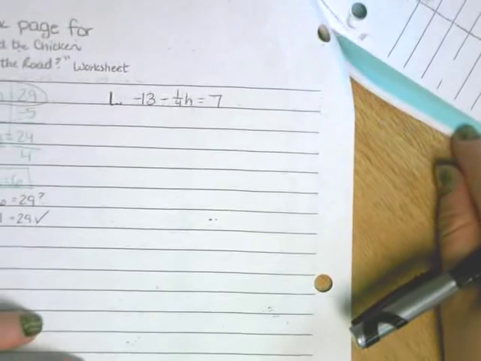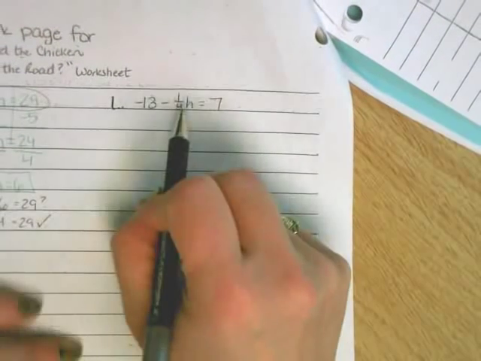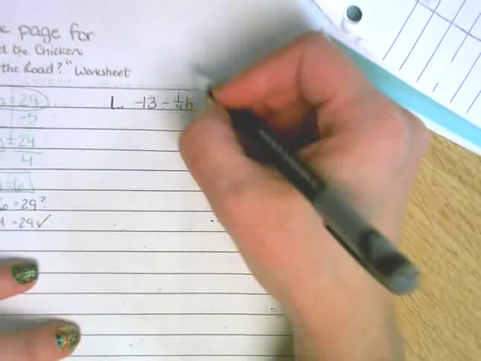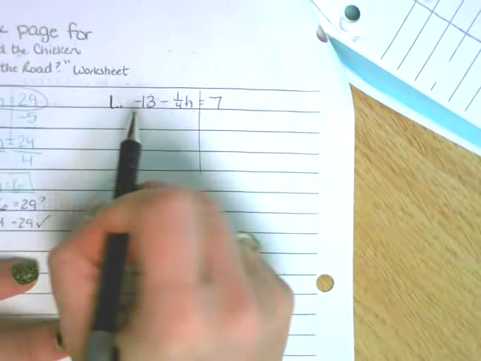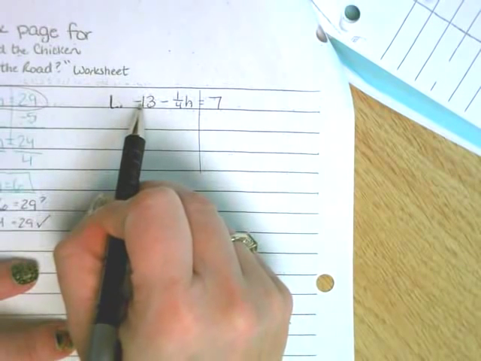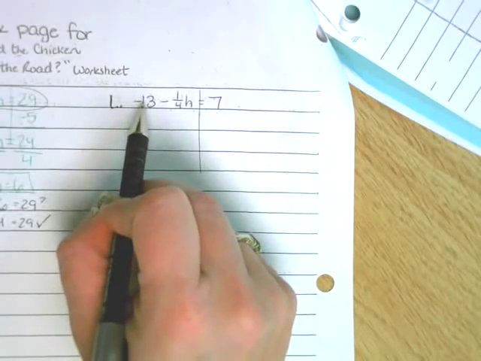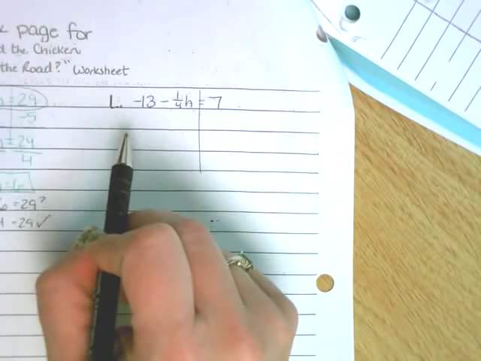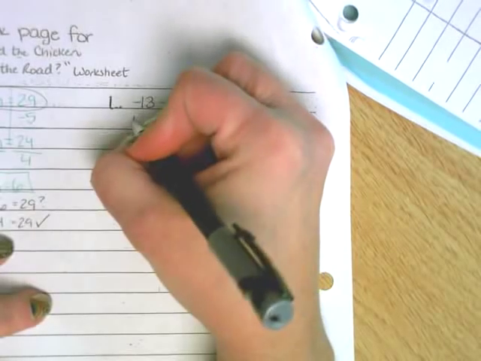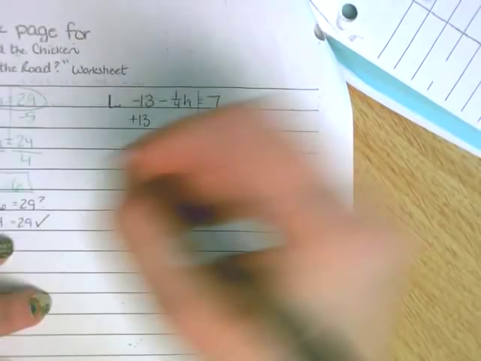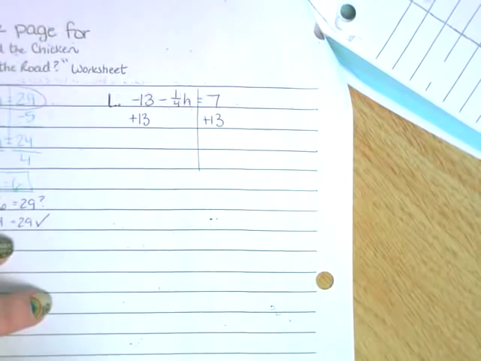All right, so here's my problem. What do I need to get rid of to start getting the h by itself? Here's my equal sign. That negative 13 needs to go first. I need to undo any addition or subtraction first. So if I'm at negative 13 and I want to make it go away, make it turn into 0, I can just add 13. Whatever I do to one side, I have to do to the other.